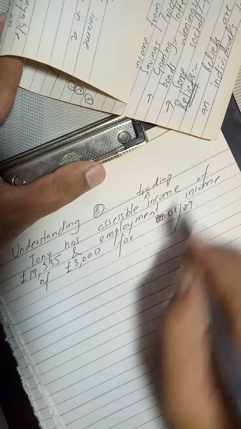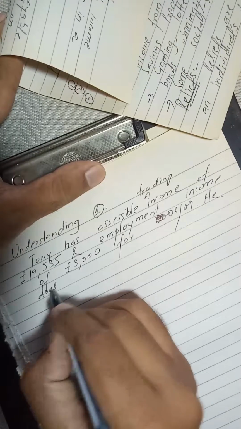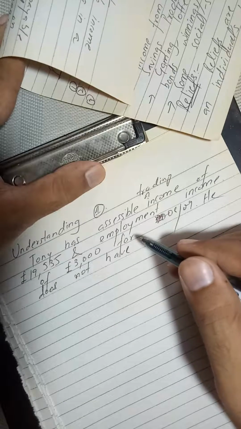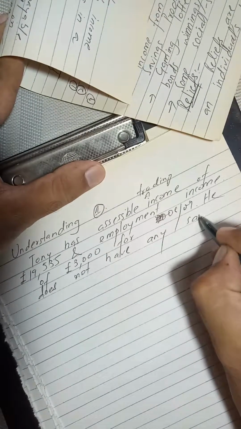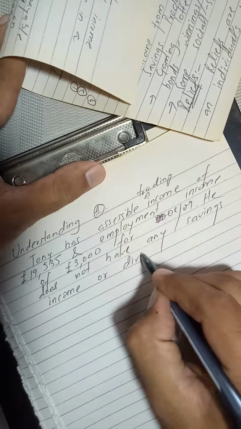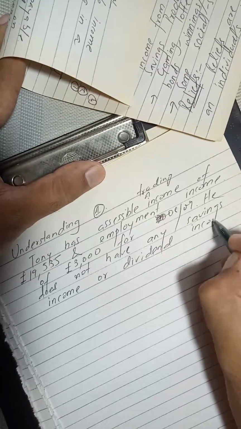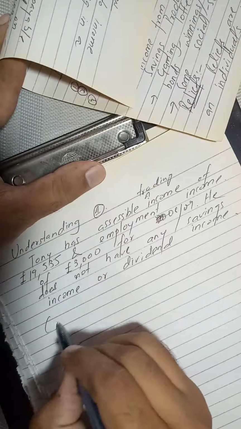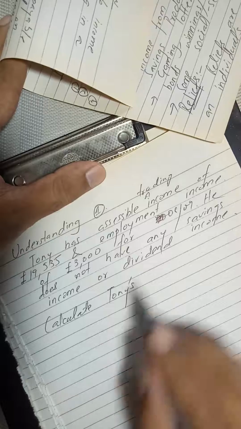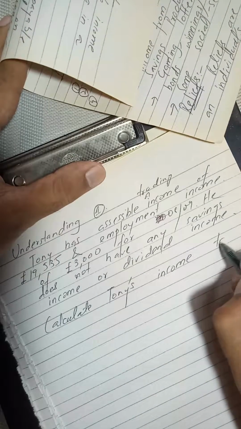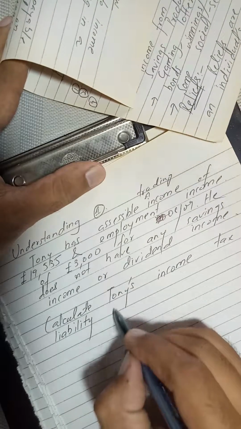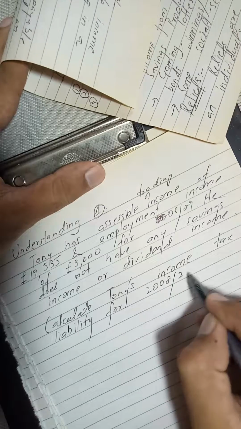He does not have any savings income or dividend income. Calculate Tony's income tax liability for 2008-09.